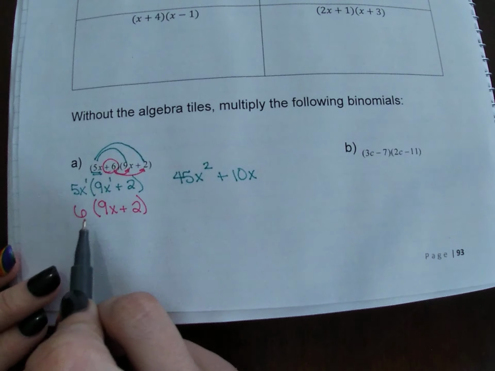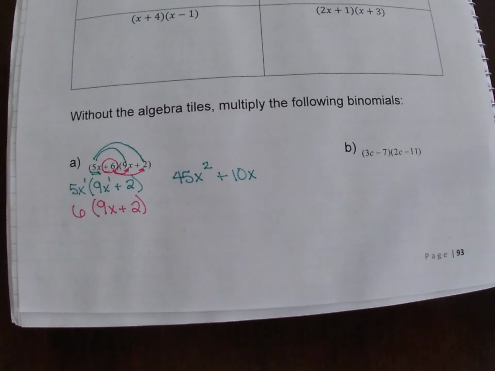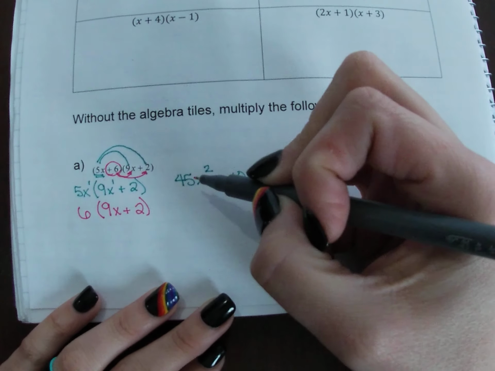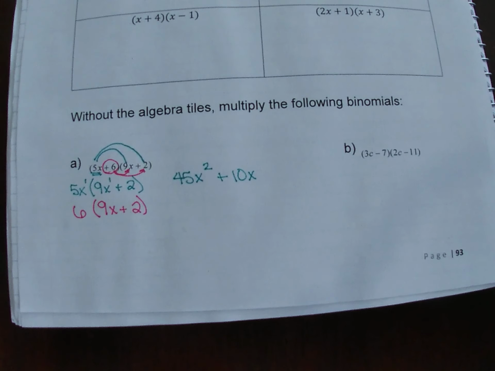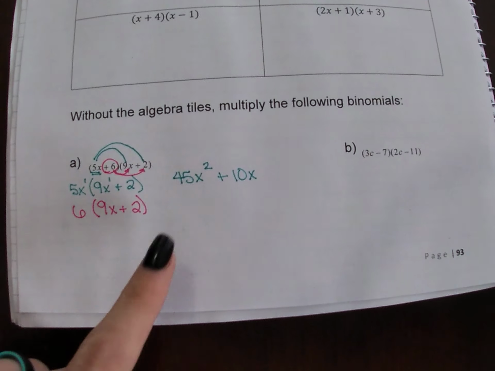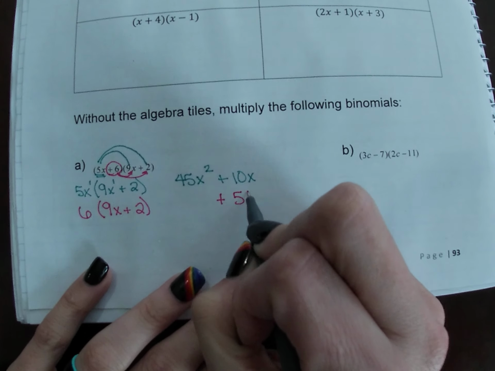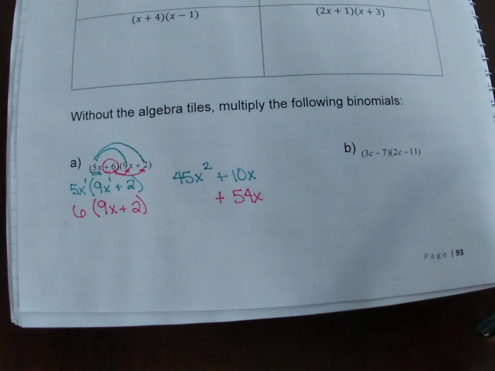So we'll say 6 times 9x will give us a 54x. Now, we could choose to write that 54x anywhere that we want. But if we're repeating this process and writing it down, it will be helpful if we rewrite it underneath a like term. So it's not an x squared, but it is an x. So I'm going to put that positive 54x here.